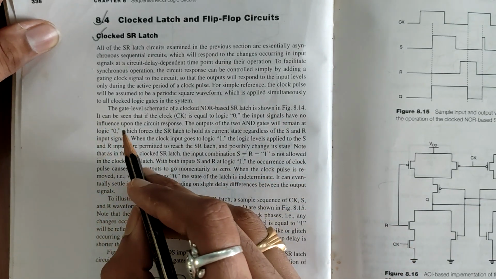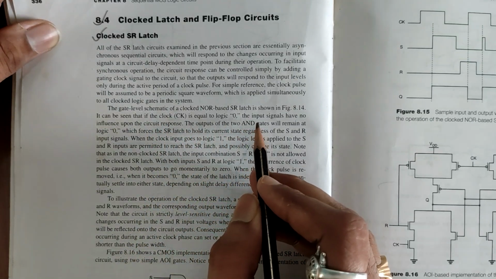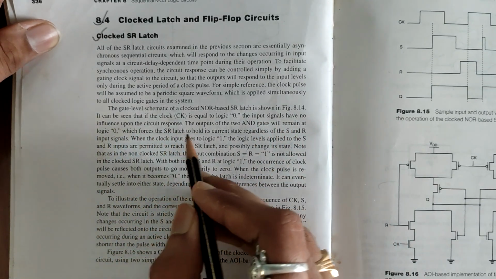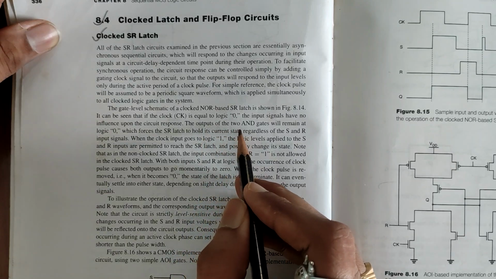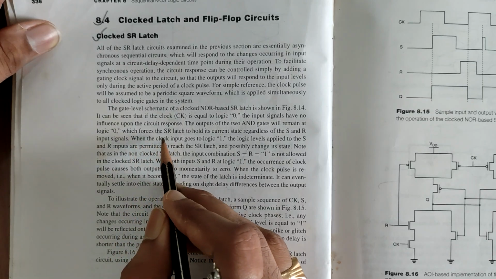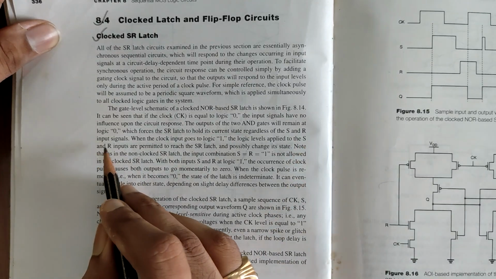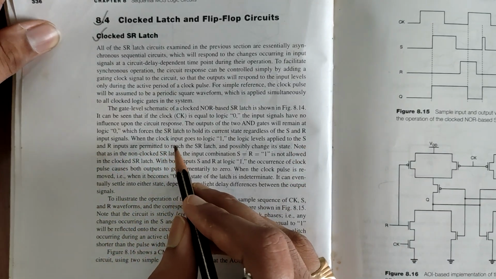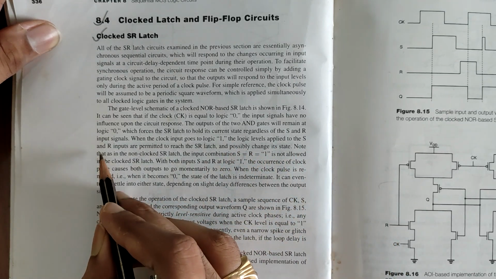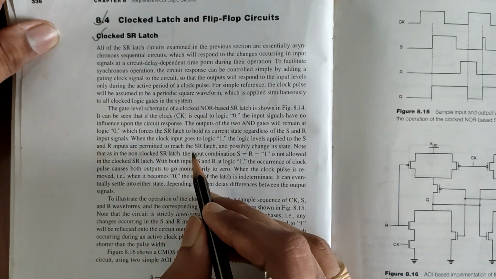It can be seen that if clock Sk is equal to logic 0, the input signals have no influence upon the circuit response. The outputs of the two AND gates will remain at logic 0, which forces the SR latch to hold its current state regardless of the S and R input signals. When the clock input goes to logic 1, the logic levels applied to the S and R inputs are permitted to reach the SR latch.